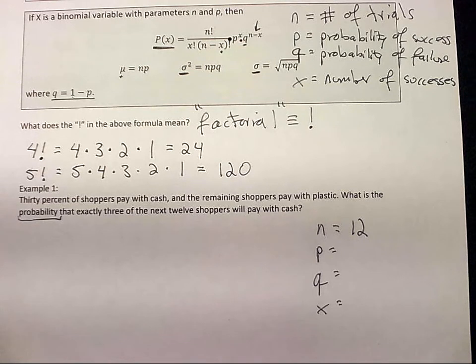Then here we're saying that 30% of shoppers pay with cash, and the remaining shoppers pay with plastic. What is the probability that exactly 3 of the next 12 shoppers will pay with cash? So therefore, cash is what we're defining to be success, right?